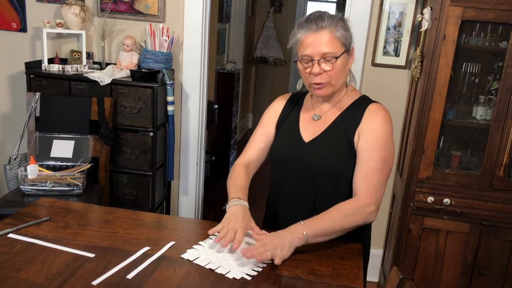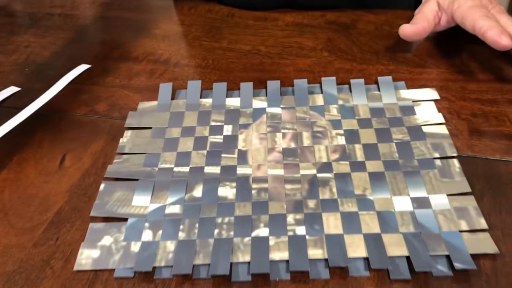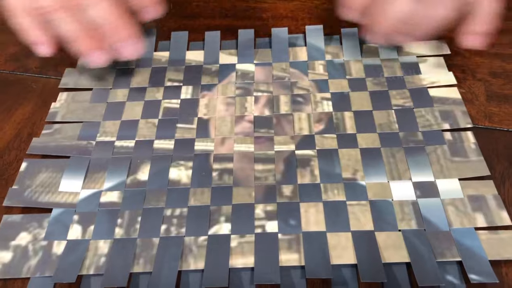Now that I'm done doing most of the weave, I'm gonna flip it over and see how I like it and see if I wanna continue adding the rest. The rest is usually the edge and fodder, if you will. So I'm happy with what I have now. So I'm gonna turn it around.